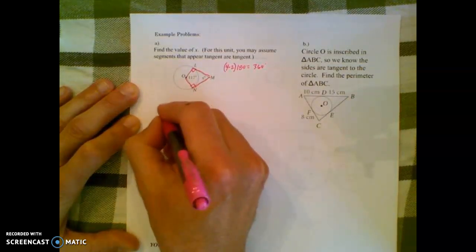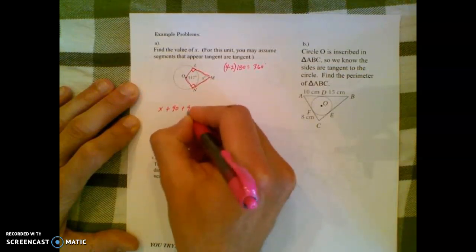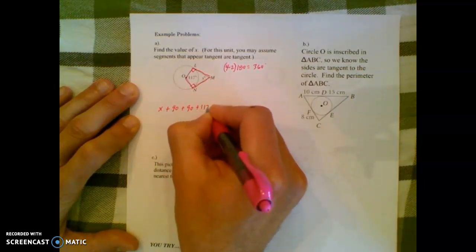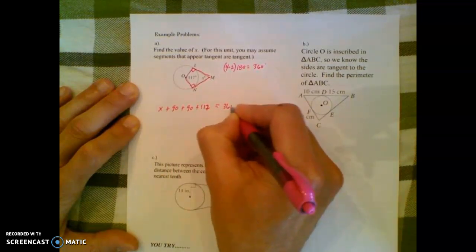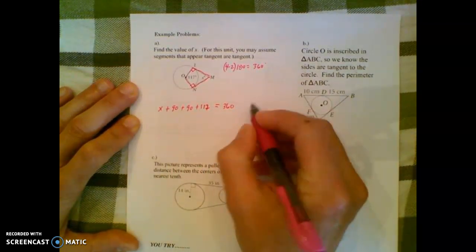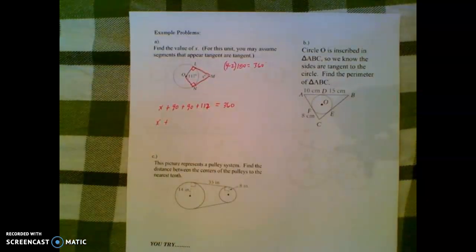So for this problem, I would have x plus 90 plus 90 plus 117 should equal 360 degrees. So then this is x plus 180 plus 117. Should have got my calculator. So 117 plus 180.